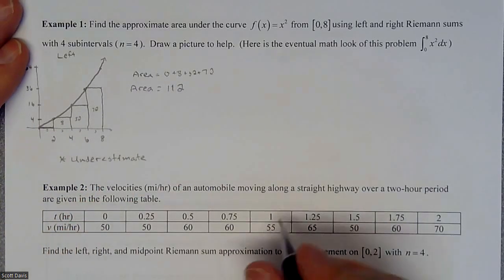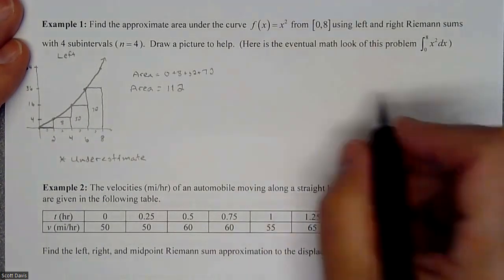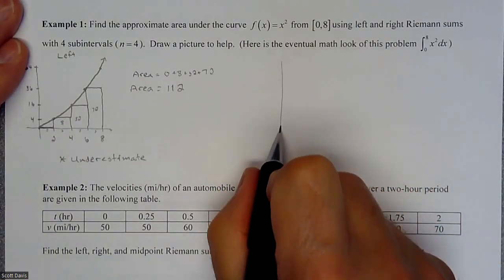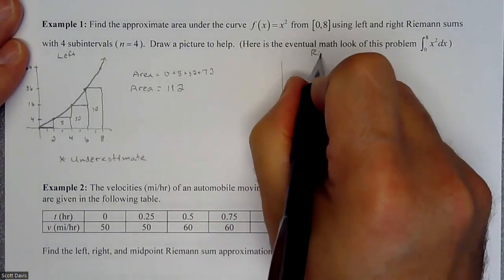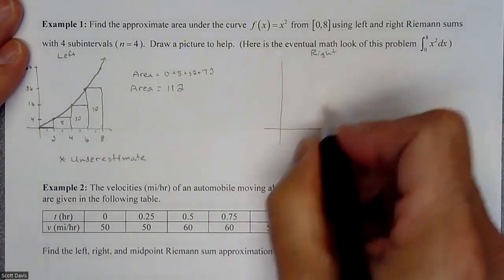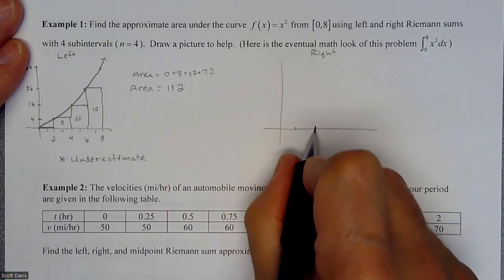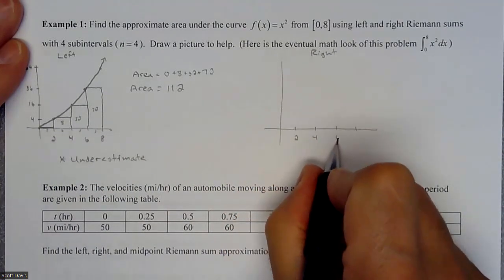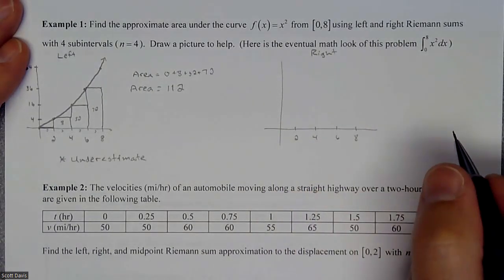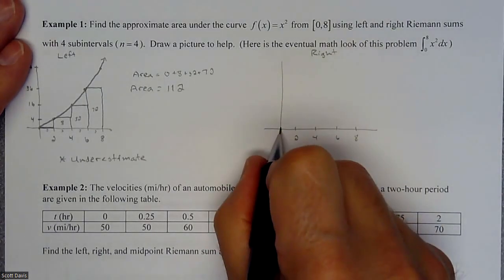All right, so let's say we go to the other side. We do our right Riemanns. So I'm using the same graph. I have 2, 4, 6, 8. Each of those widths of the rectangles is 2. And then I just have to figure out all the heights.